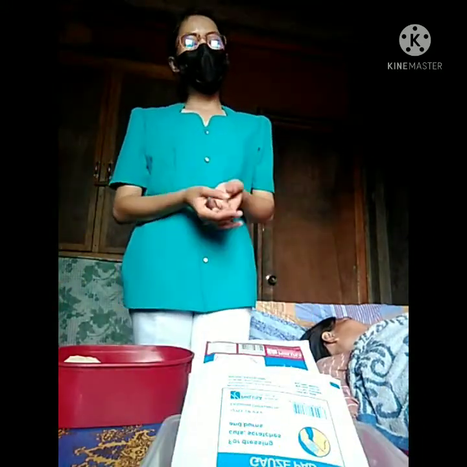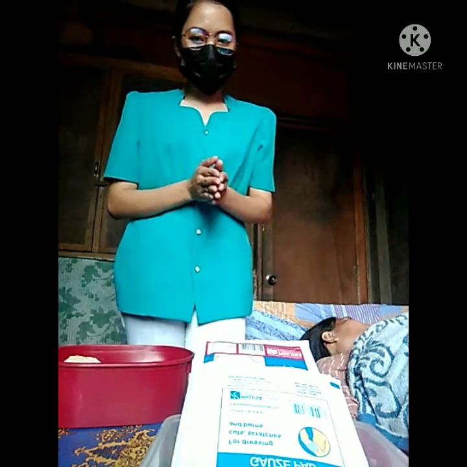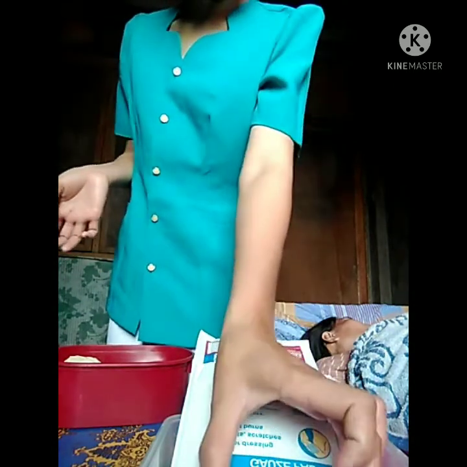We have two types of dressing, the dry dressing and the wet-to-dry dressing. I will demonstrate the dry dressing first. The first step is to open a bottle of solution if ordered.